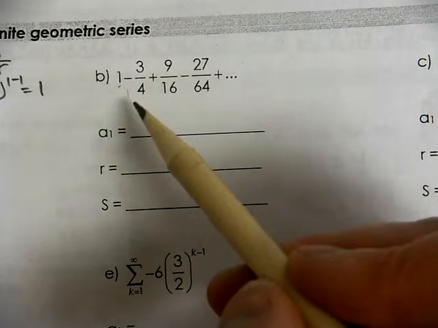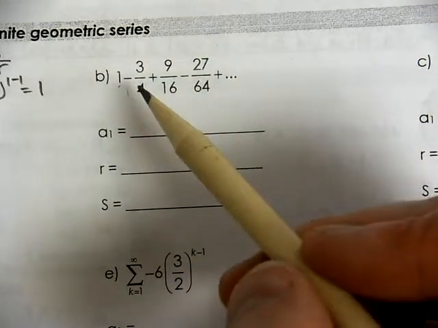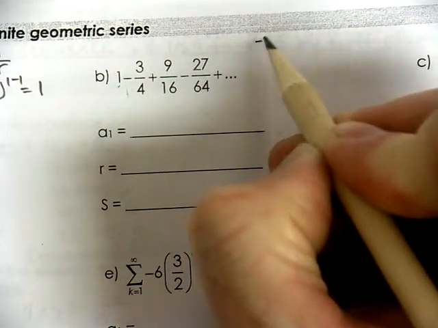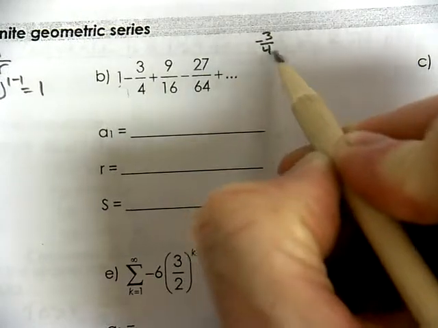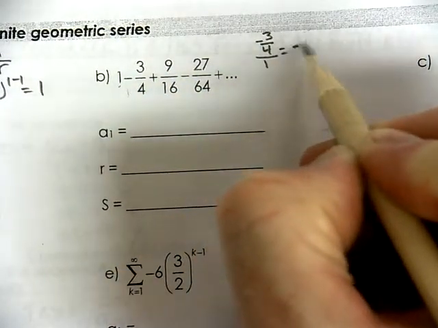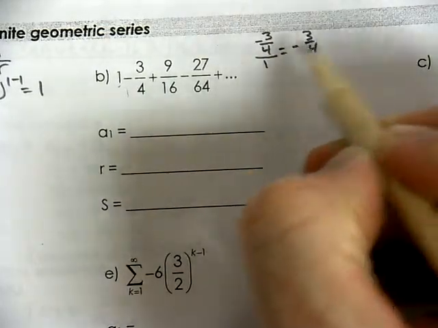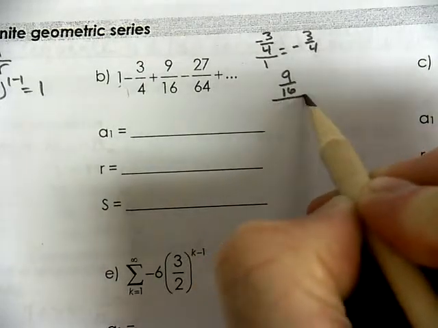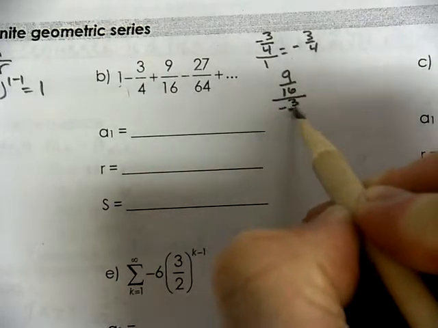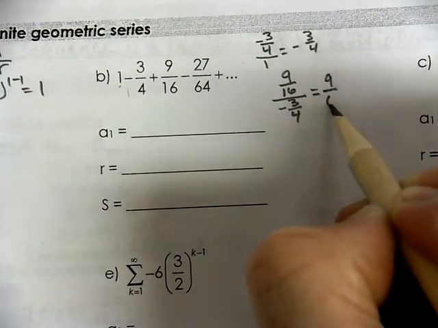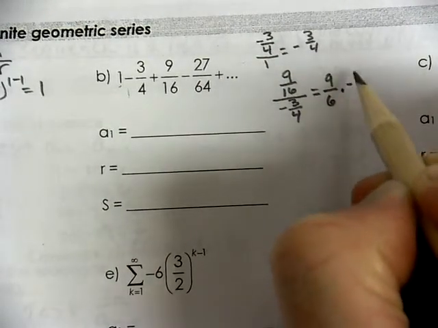Here we have a series. We can test to see if it's geometric. If you take your negative 3/4 and divide it by the one before that, the answer would be negative 3/4. Take your 9/16, divide it by your negative 3/4. To do that, you're going to multiply by the reciprocal.